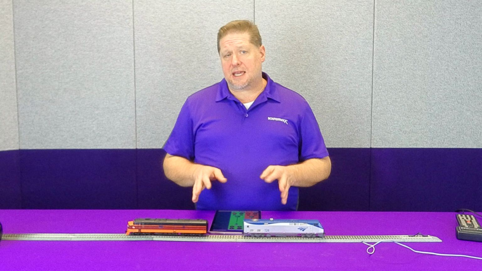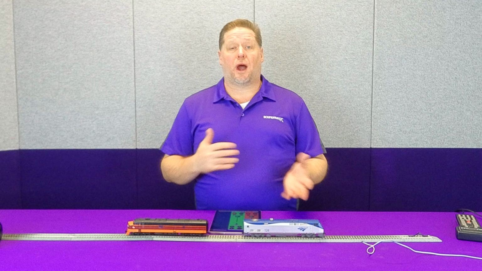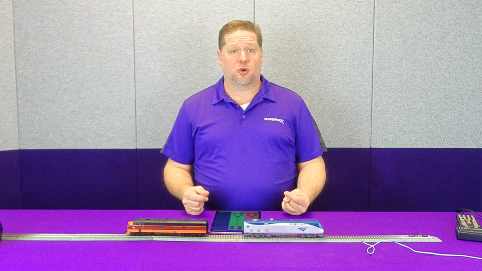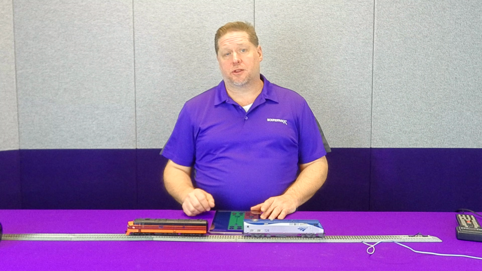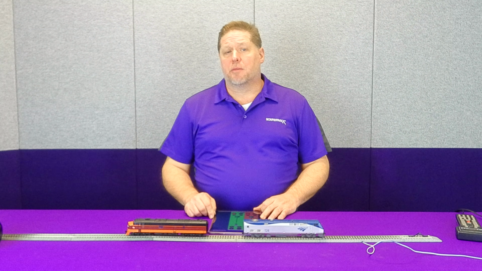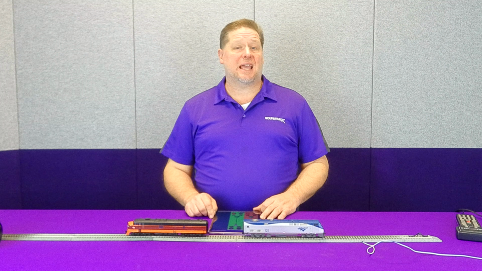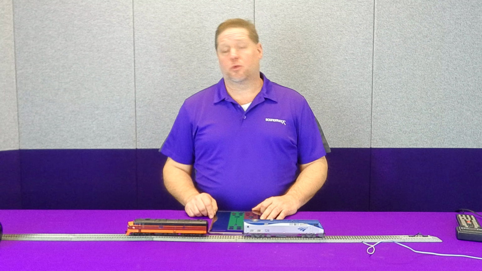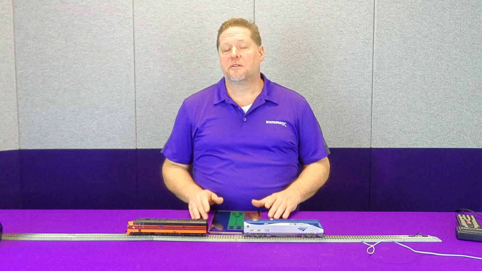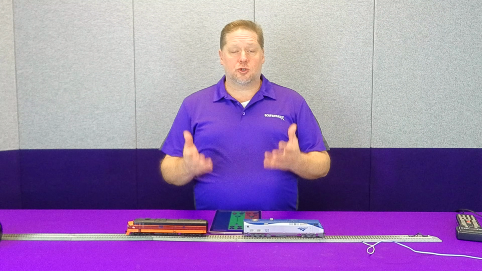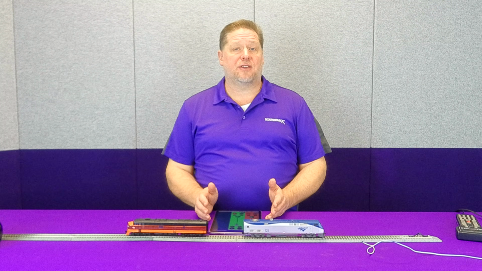Now, one of the biggest keys here is to know which wire is wired to which lighting output. In this case, we're going to set up the number boards on this Milwaukee Road unit, but we know the number boards are actually tied to the FX3 lighting output, which is our third lighting output, the headlight and backup light being 1 and 2. So what we're going to do is go in and set the lighting effect.